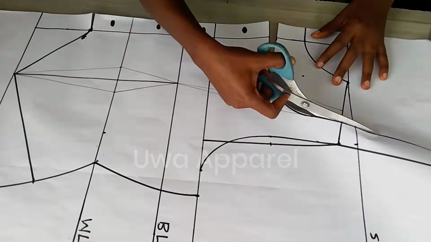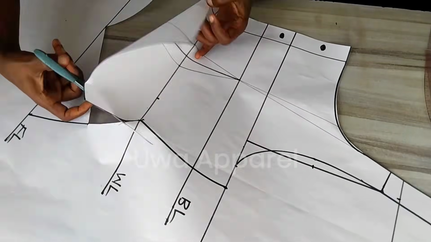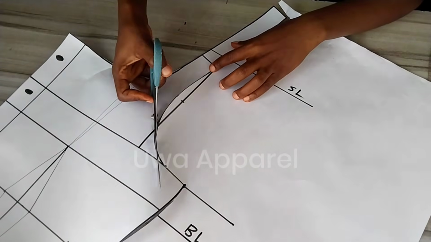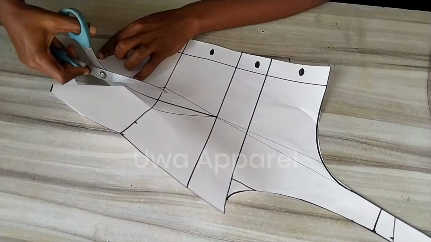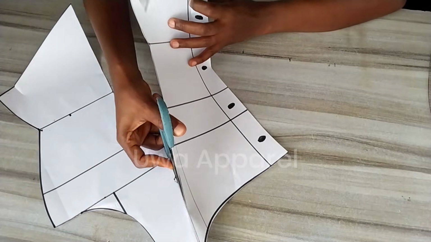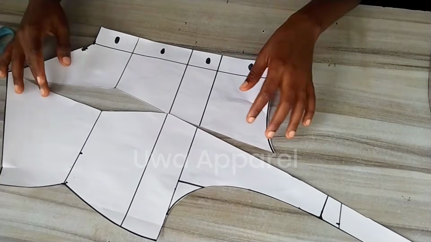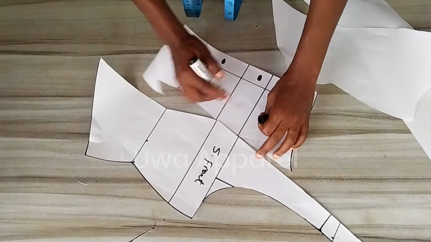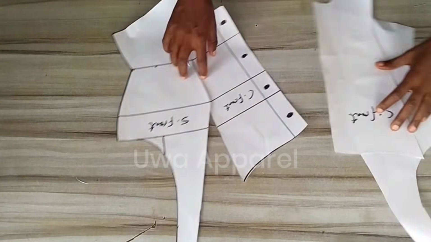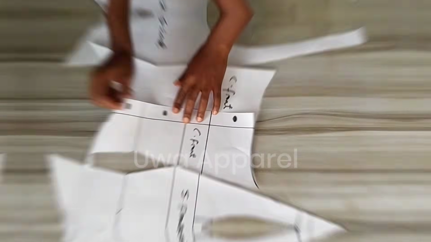So I went ahead now to cut out my pattern. So ensure you are very careful while cutting out your pattern so you don't cut out the portion that you need. So this is what the front pattern is going to be looking like. So I have the side front and the center front. Okay, so you can see they are double piece. All right, and this I'll be using to cut on my actual Ankara fabric.